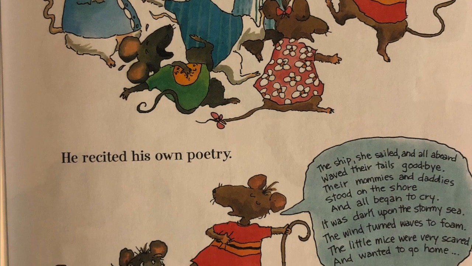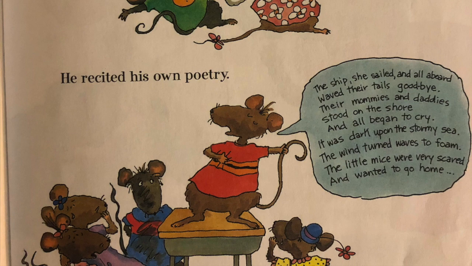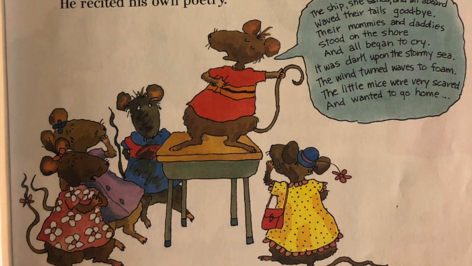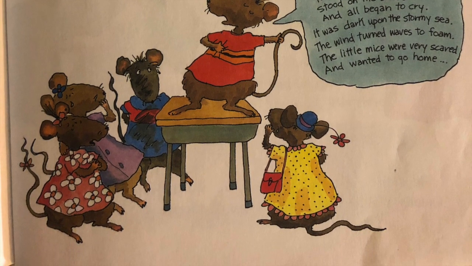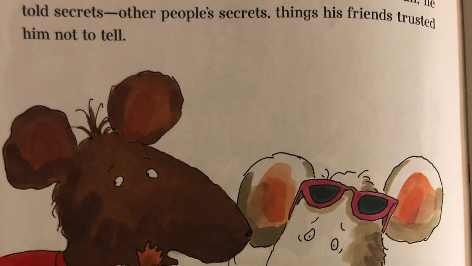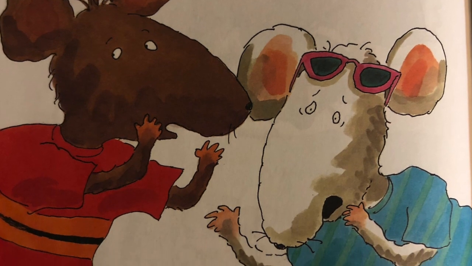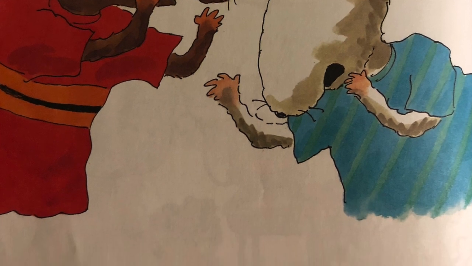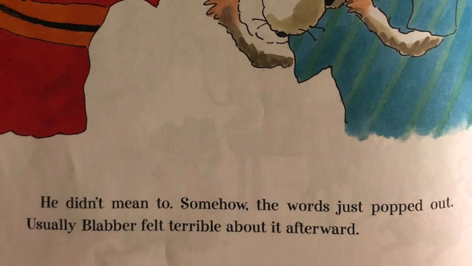He recited his own poetry. The ship sailed, she sailed, and all aboard waved their tails goodbye. Their mommies and daddies stood on the shore and all began to cry. It was dark upon the stormy sea. The wind turned waves to foam. The little mice were very scared and wanted to go home. But sometimes he also spread gossip. And worst of all, he told secrets. Other people's secrets. Things his friends trusted him not to tell. He didn't mean to. Somehow the words just popped out. Usually Blabber felt terrible about it afterward.